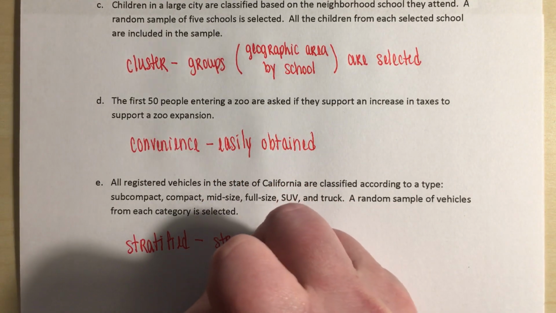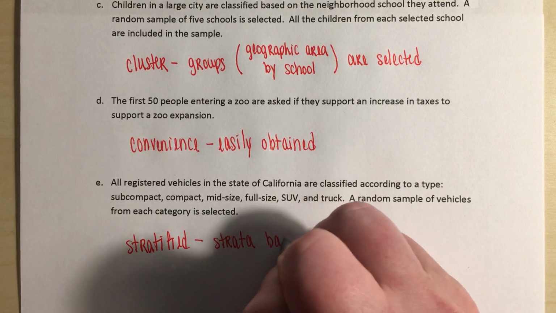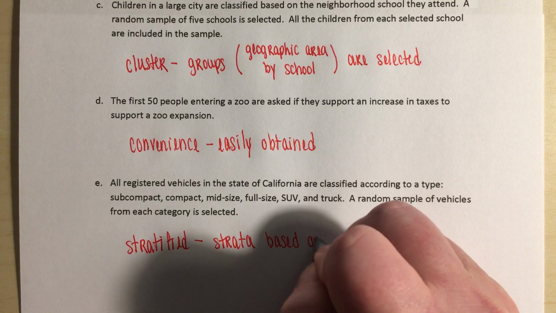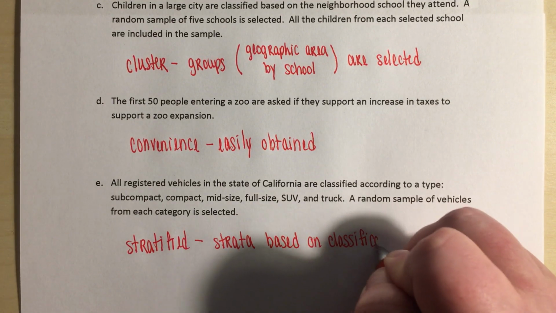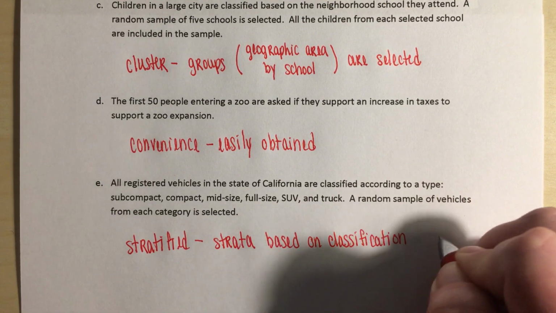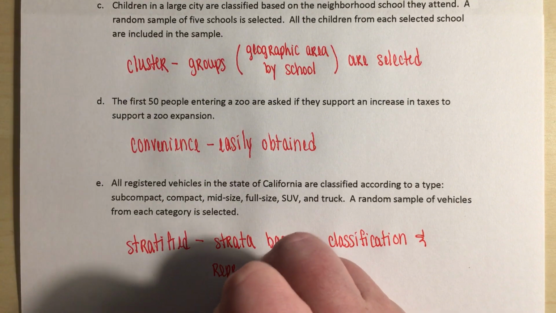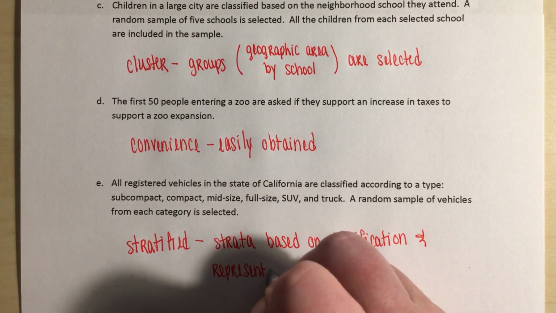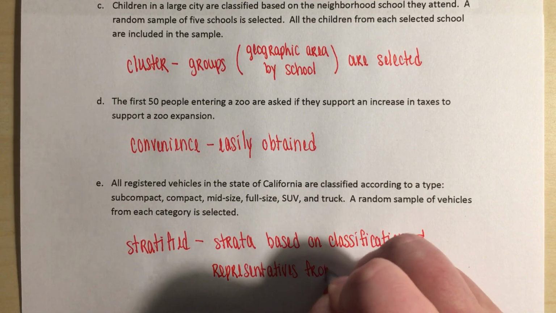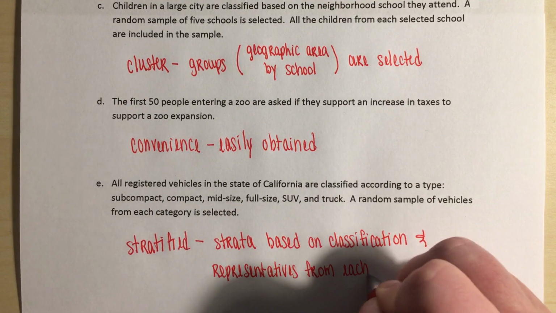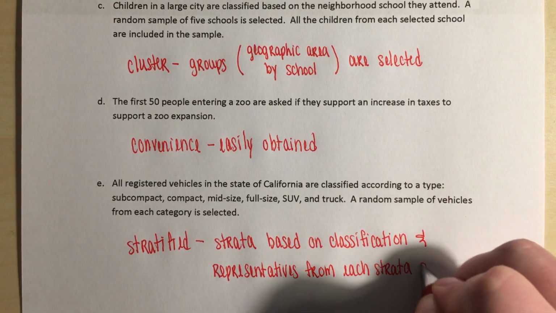There are strata or groups based on classification, and representatives from each strata are sampled.